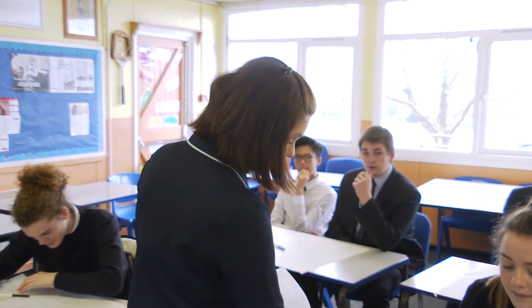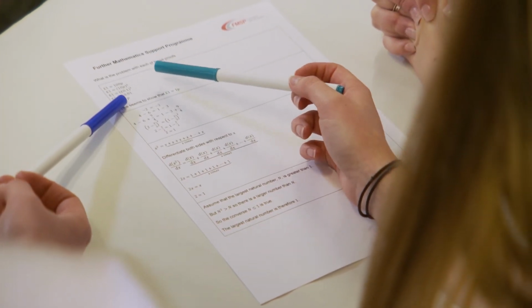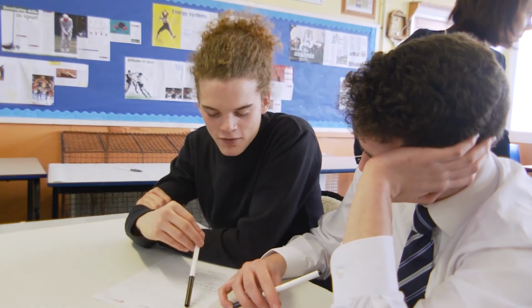I think they were quite intrigued when they were first given the task. They got stuck into it. Initially, they were struggling to find the flaws in all the proofs.